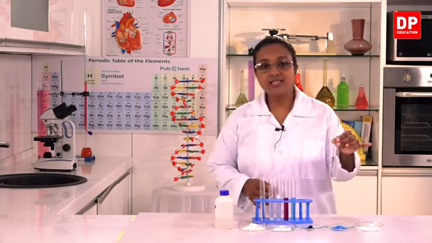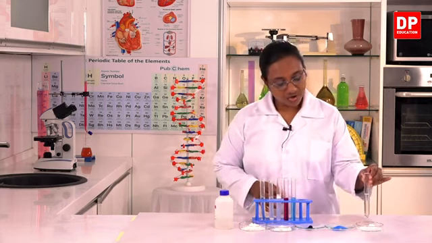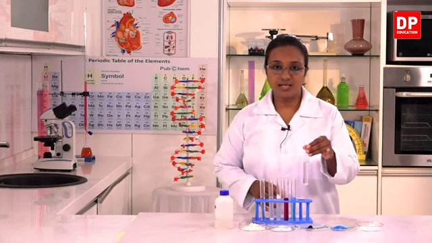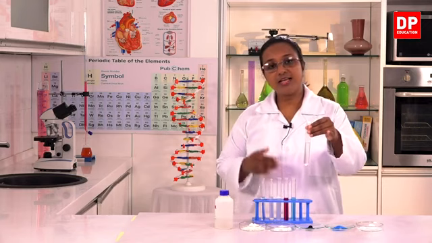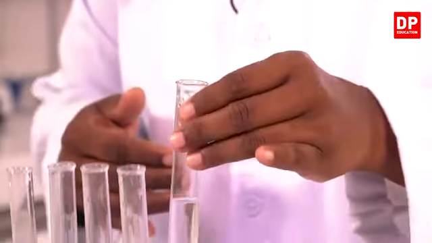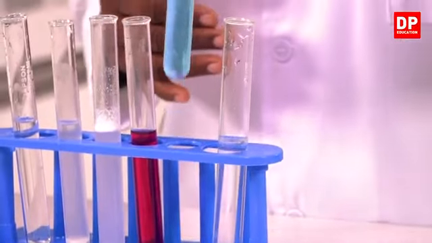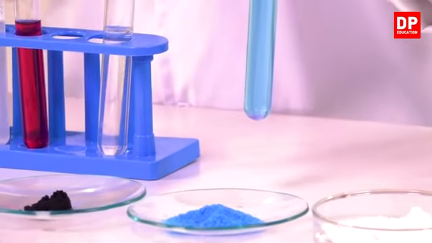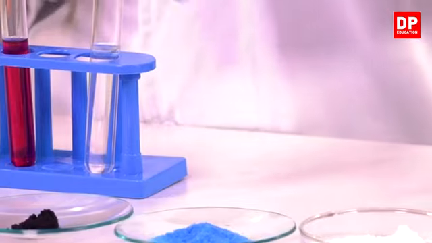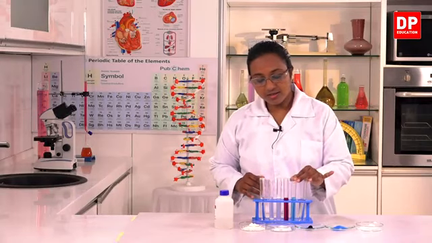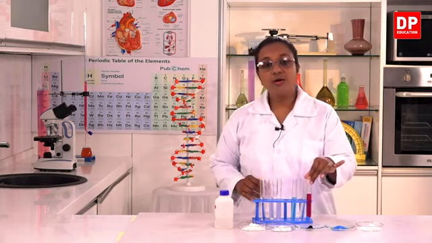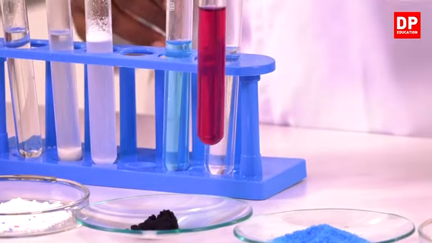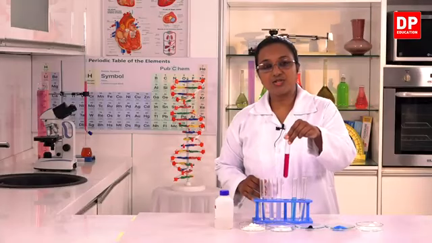Here you can see this is sodium chloride. The solid sodium chloride dissolved in water gives a clear solution. So, the transparency is there. It's a transparent clear solution. Then we have the copper sulfate solution. Here you can see that is also a blue color transparent clear solution. Again we have the third solution here, that is potassium permanganate dissolved in water. That is a purple color clear solution, and that is also transparent.